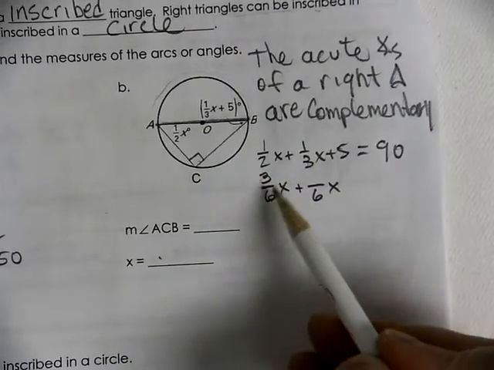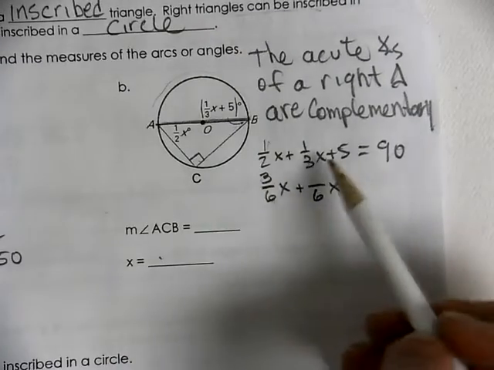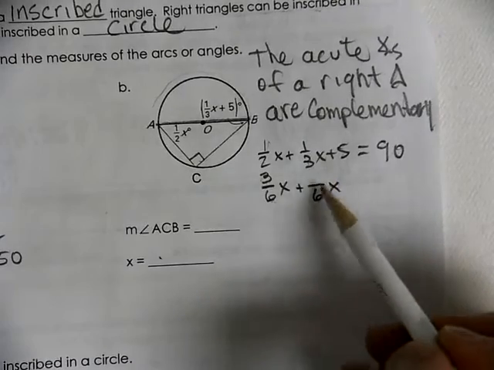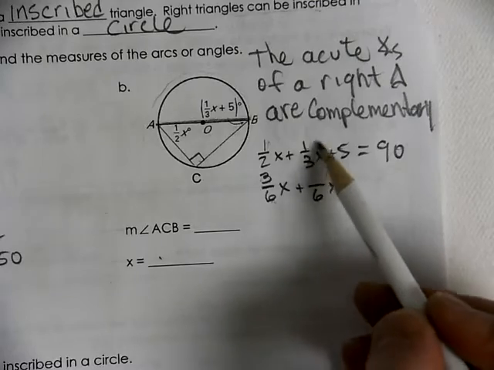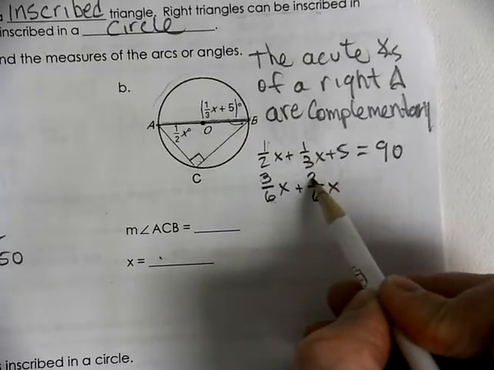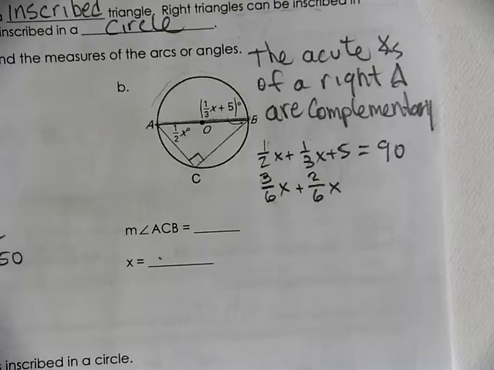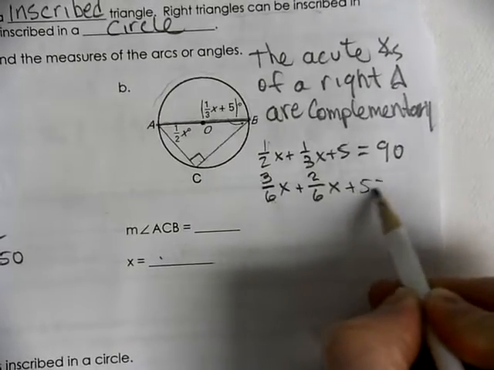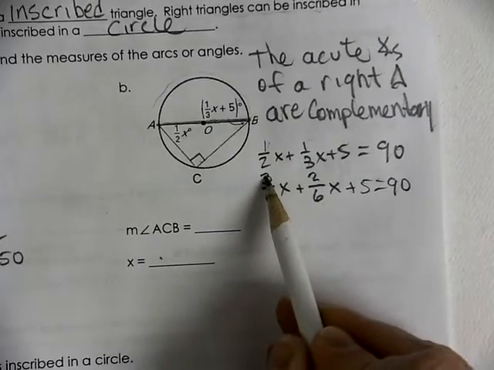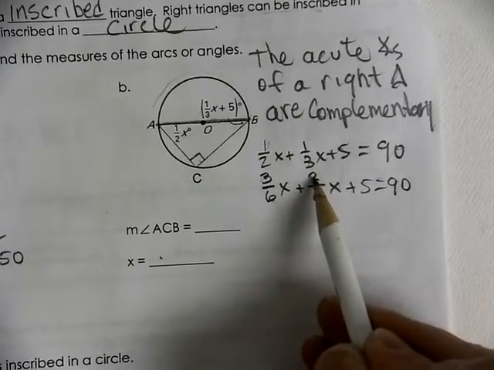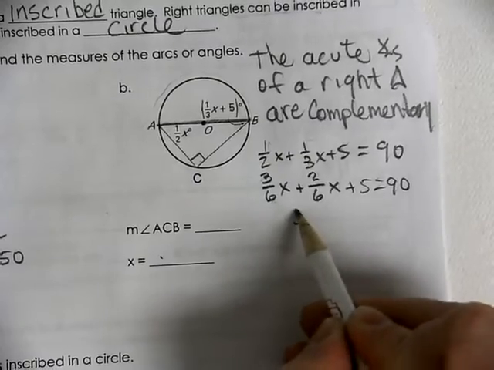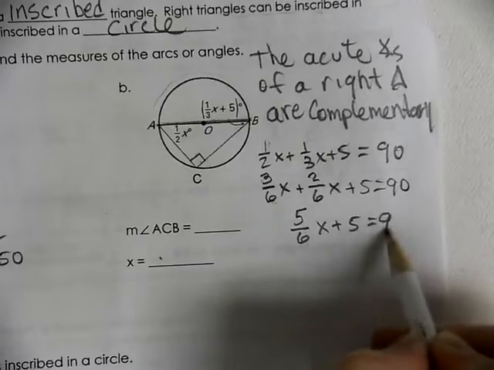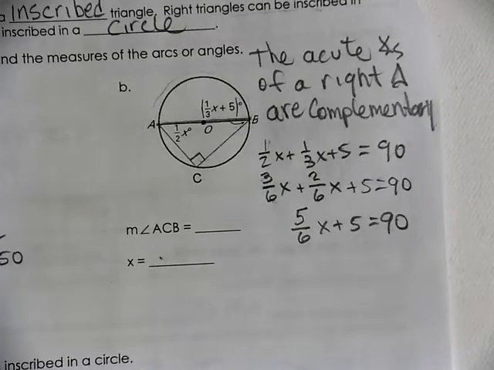So 3 over 6 is the same as a half. Looks good. For the denominator of 3 to become a 6, we have to multiply by 2. So we're going to multiply the top by 2. 2/6, that's the same as 1/3. Now when you have 3/6 and 2/6, that is 5/6. We added our two fractions together.